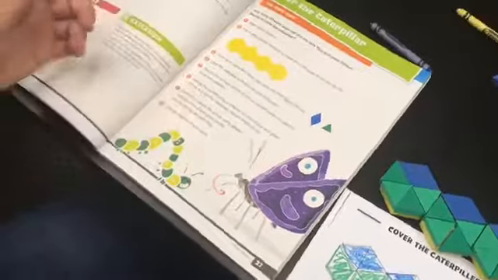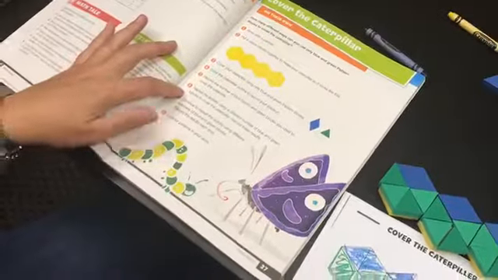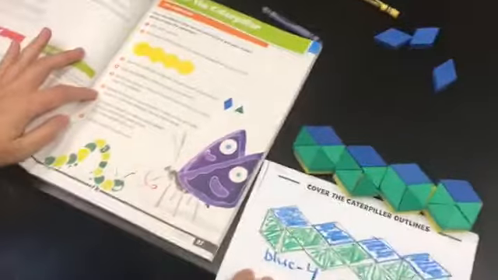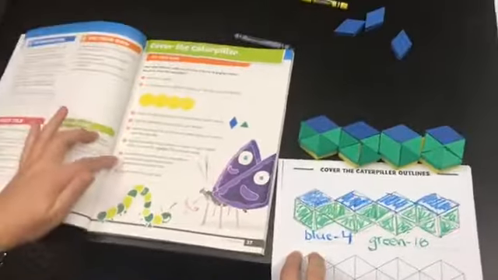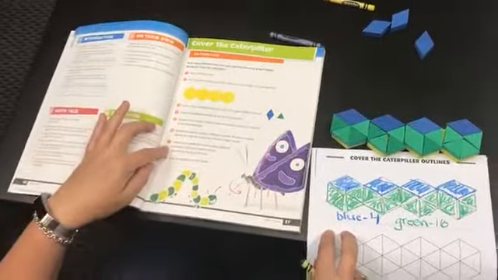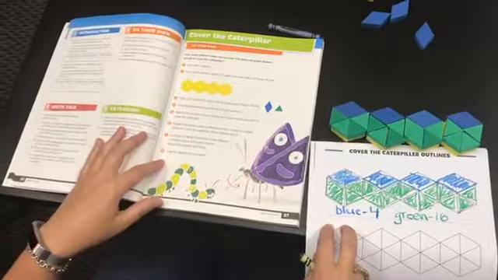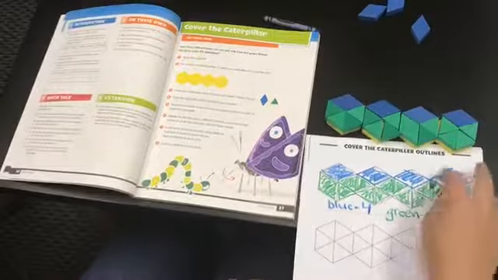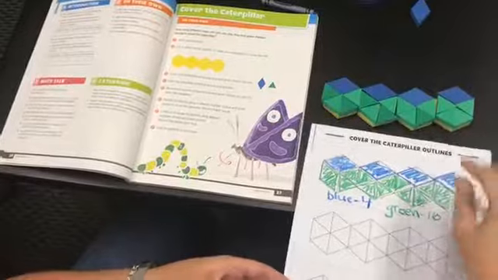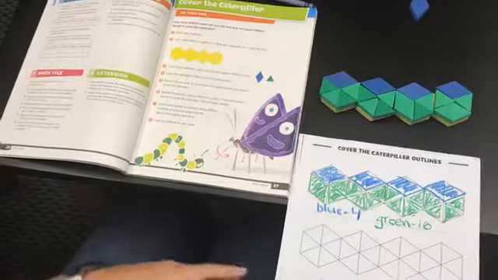So then the activity goes through to repeat it to see what different ways you can cover the caterpillar, because there's many different options and solutions for this. And the kids would continue to do this and record it each time and look for patterns in their work. So this is a great activity. Again, it's a partner activity that kids would do together.